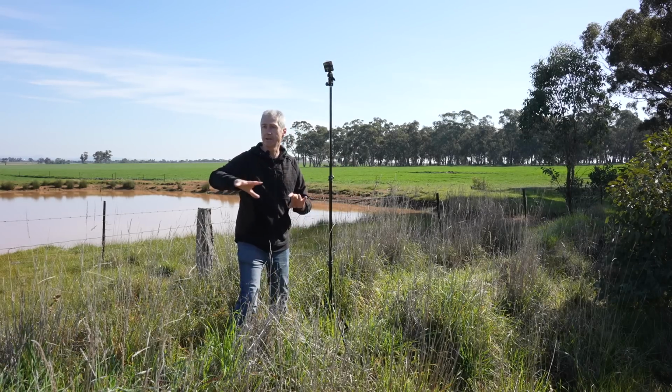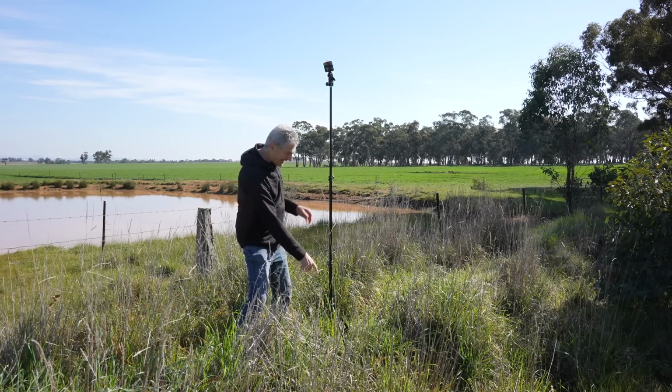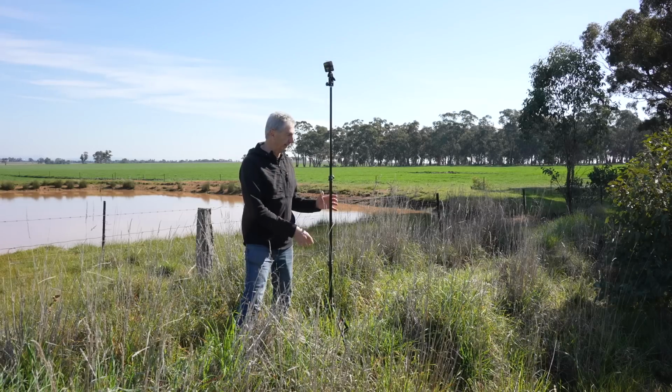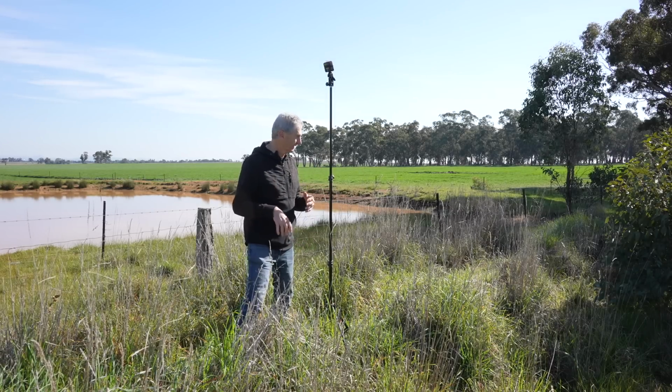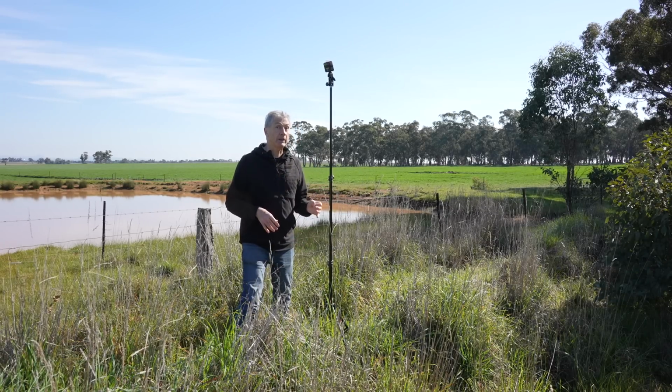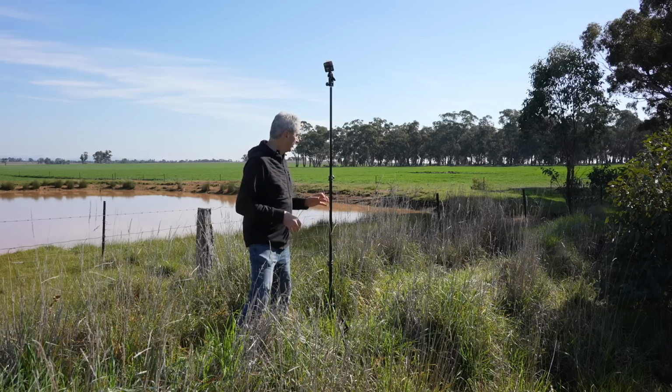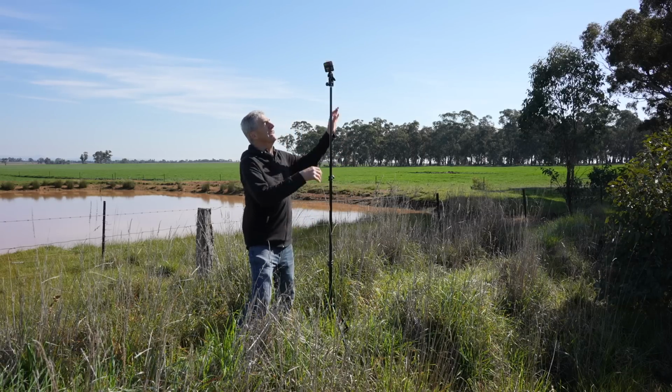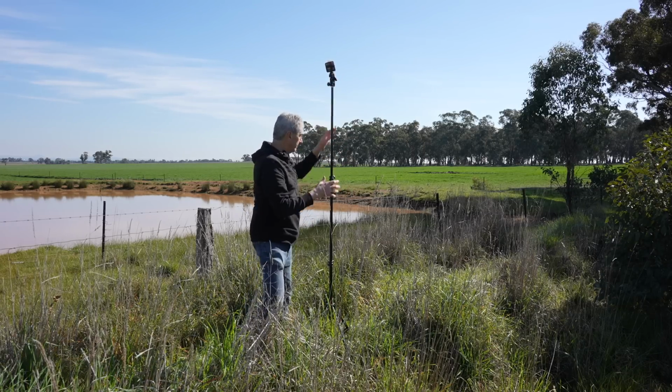Sometimes I'll find a piece of old wood or something and lay it down on the bottom of the tripod leg here to make it more secure. And that's also, if it's windy, you may have to do that. But on the night that I was here, I didn't have to do that. Once again, I just angled the light up a little bit and shone it down there.